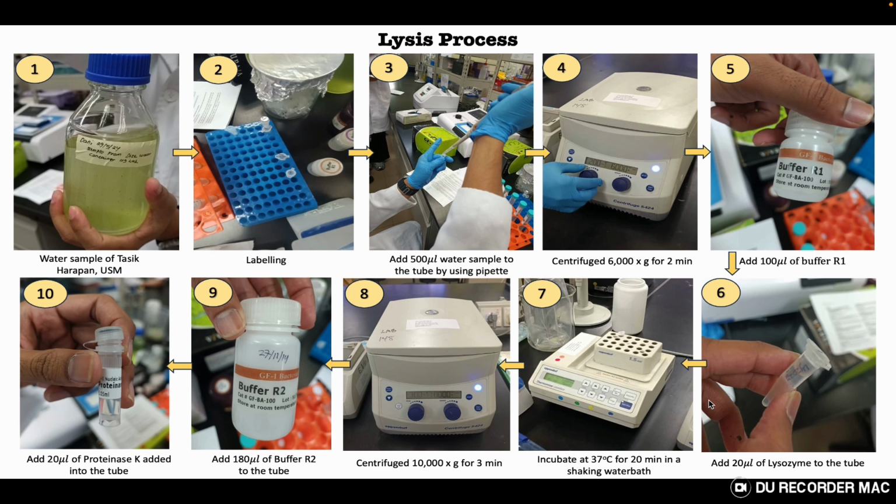Followed by the next step, adding 100 microliters of buffer R1, and in step 6 adding 20 microliters of lysozyme to the tube. The lysozyme's function is to crush the outer cells, breaking them to release the DNA. Step 7: incubate at 37 degrees Celsius for 20 minutes in a shaking water bath.